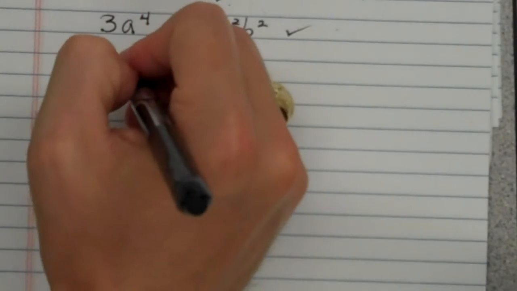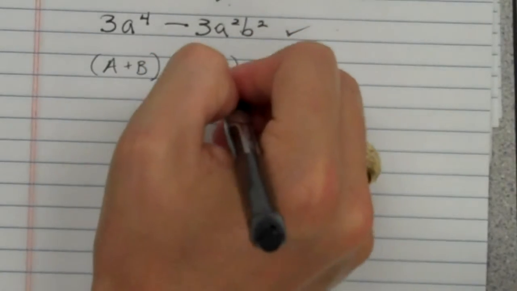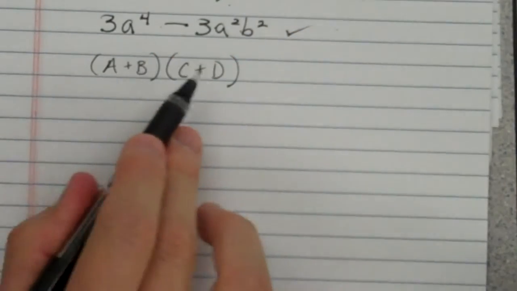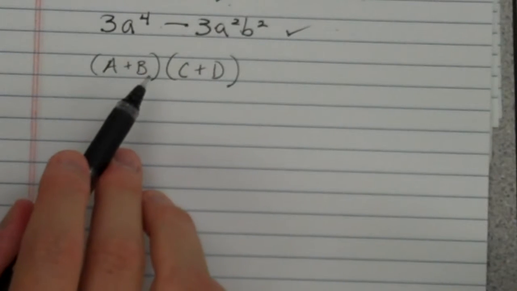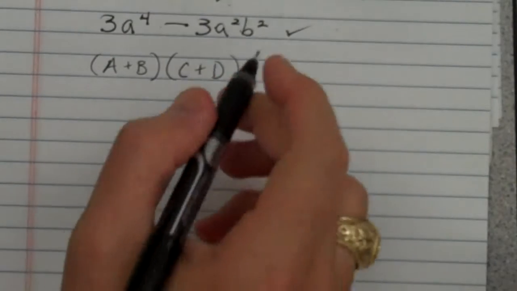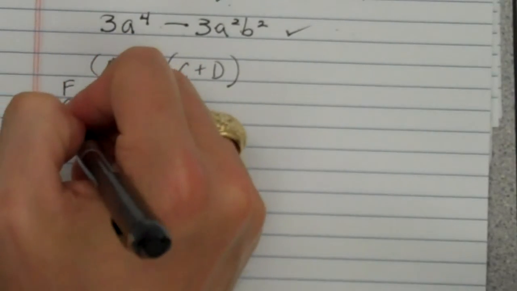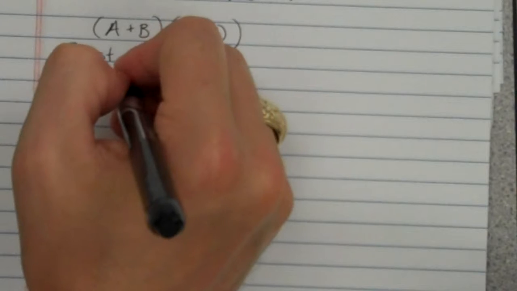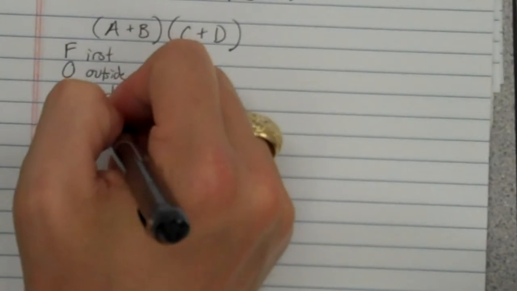Now this is something that you're all familiar with, but I am going to say it yet again. So if I have two binomials, this is really important to note. If I have two binomials and I'm multiplying them together, then I use a process that a lot of people like to call FOIL. And it stands for first, outside, inside, and last.